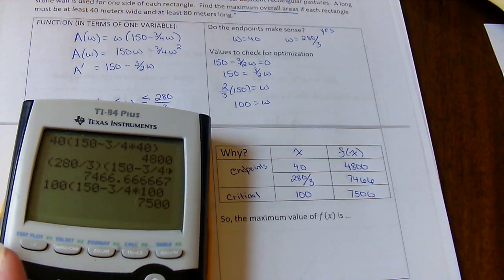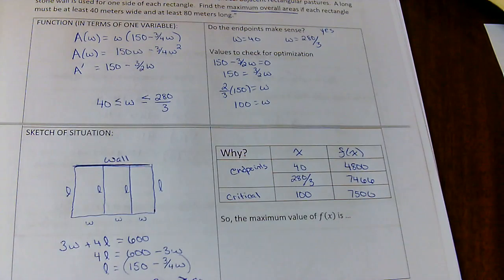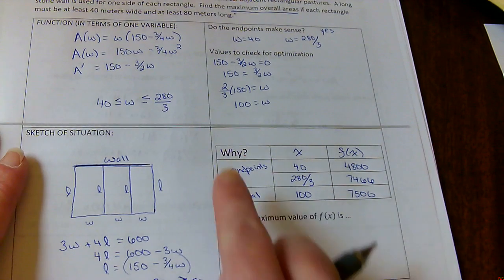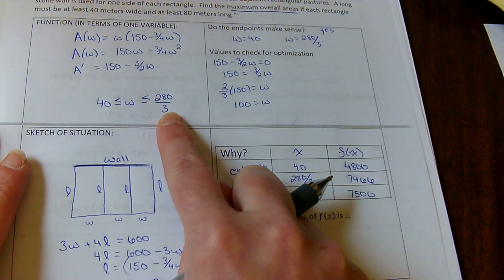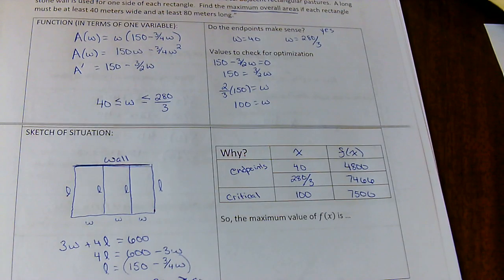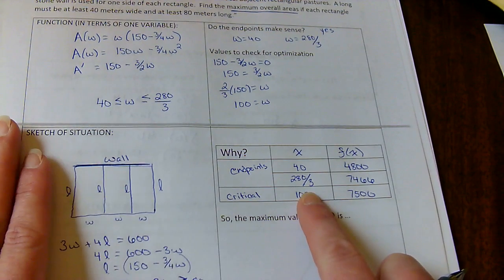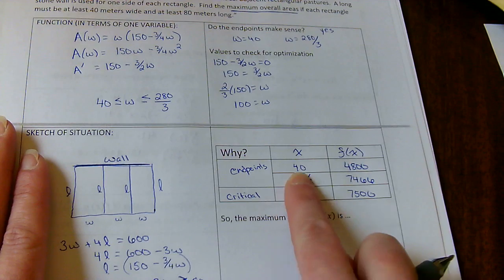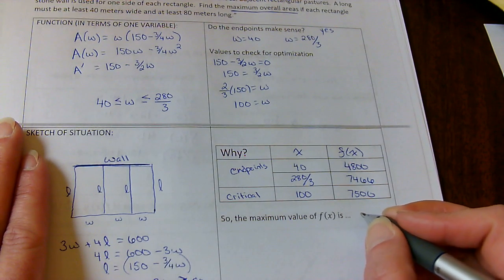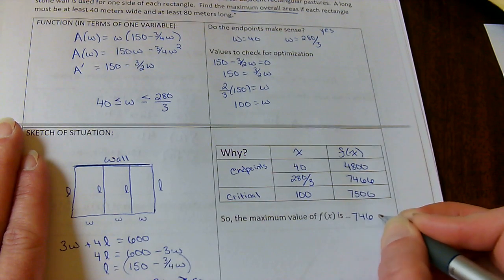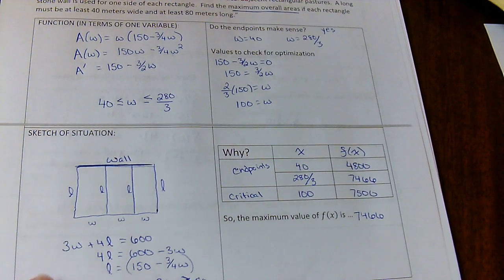Now the problem comes into what our maximum value for our width was. It was 280 divided by 3, which is 93 feet. So that 100 is actually out of this range. So the maximum we can make with those limitations is 7,466.